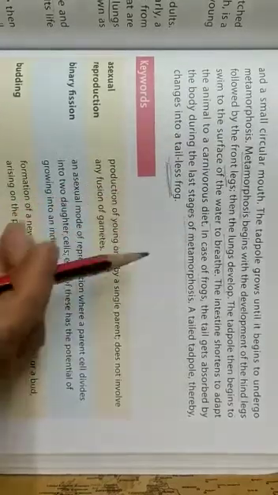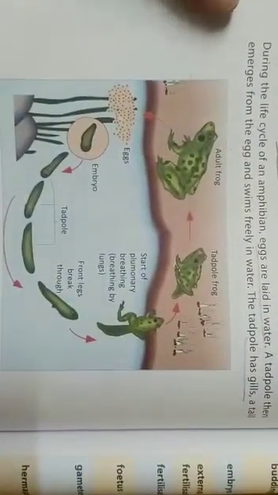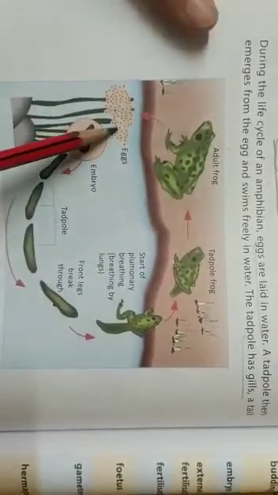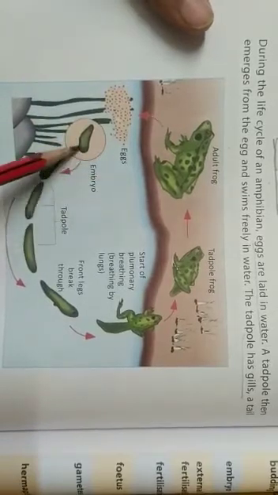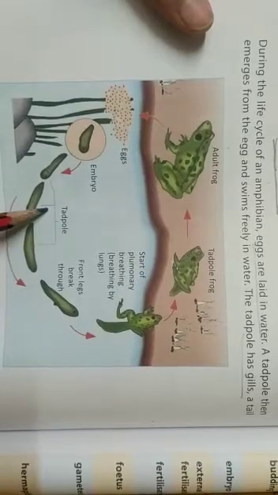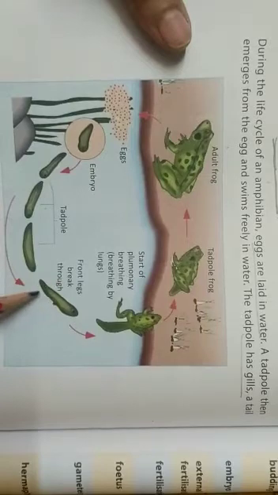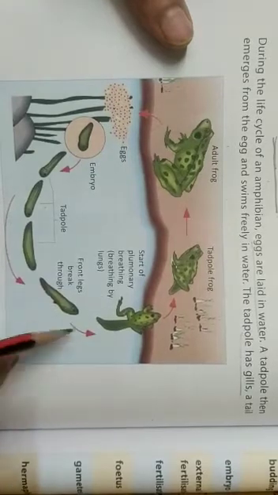Okay, so there are a number of steps that are followed during metamorphosis in the life cycle of the frog. You can see in the picture. It will make it more clear. You can see these are the eggs which are laid into the water. After that, it develops into an embryo. Then these are the stages of the tadpole. You can see the front legs break through. After that, the start of preliminary breathing by the lungs.